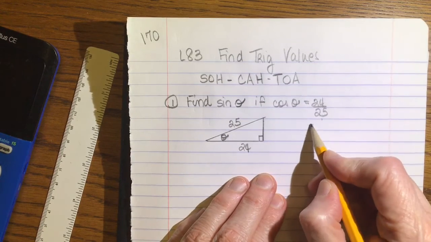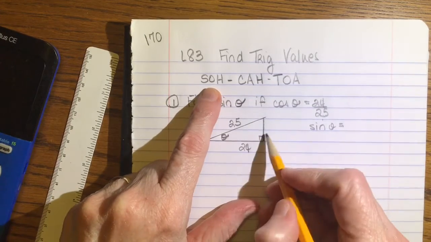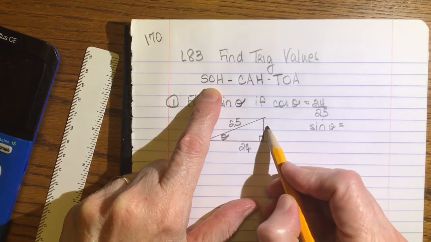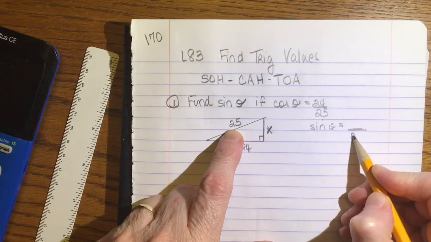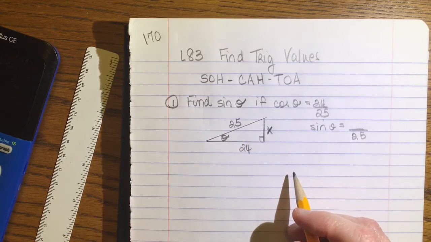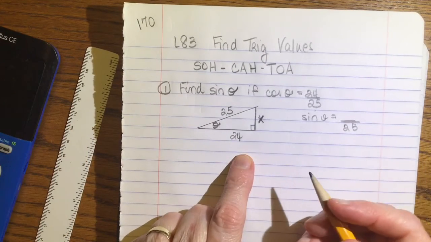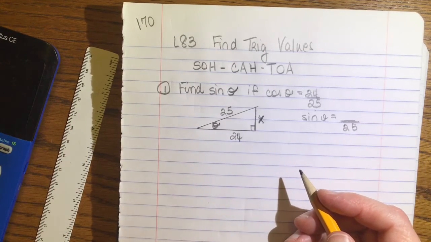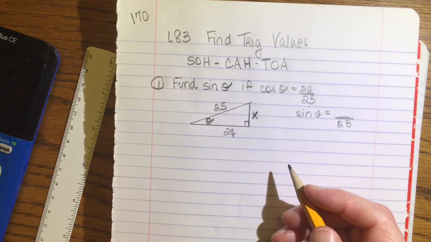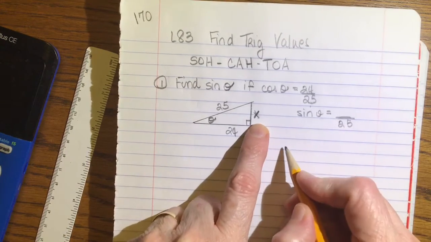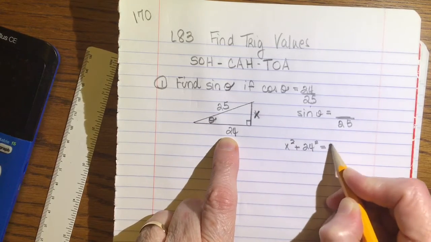So the sine of theta would be equal to the opposite leg, that we don't know, so we're going to call that x, over the hypotenuse. So we know it's going to be something over 25. So how are we going to find this? Well, we know the Pythagorean theorem when we have a right triangle. Pythagorean theorem is a lot of the basis in trigonometry, even though we teach it away from it. So I know that leg squared plus leg squared equals hypotenuse squared.